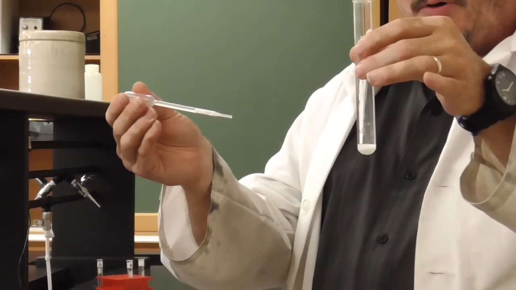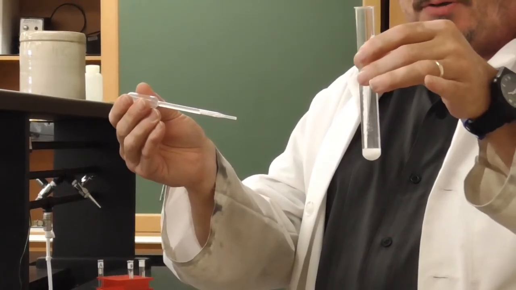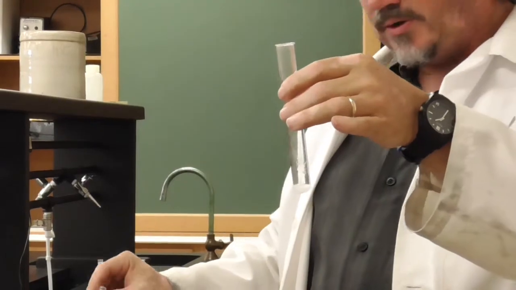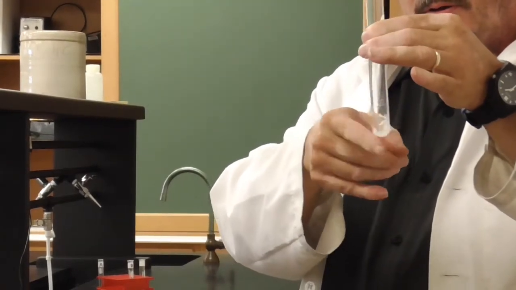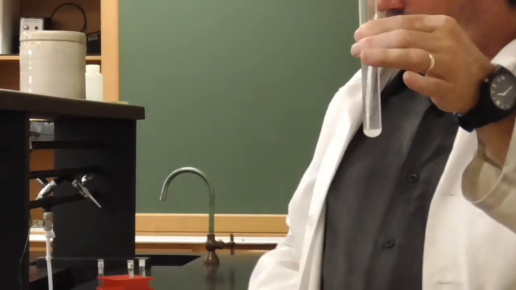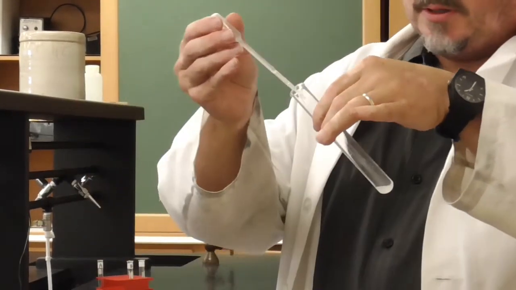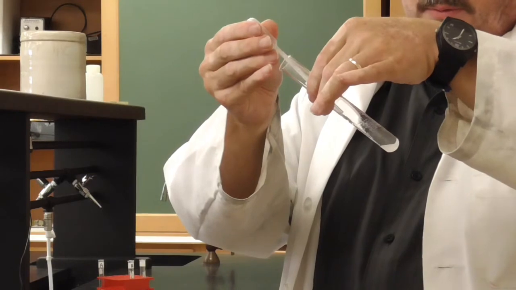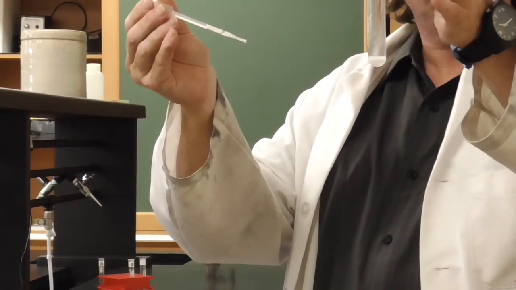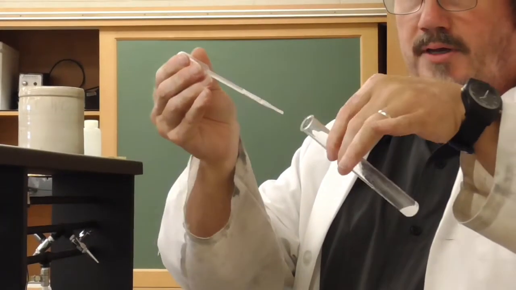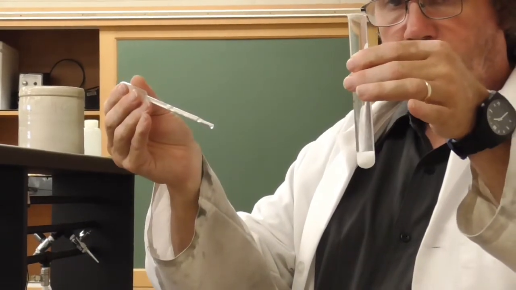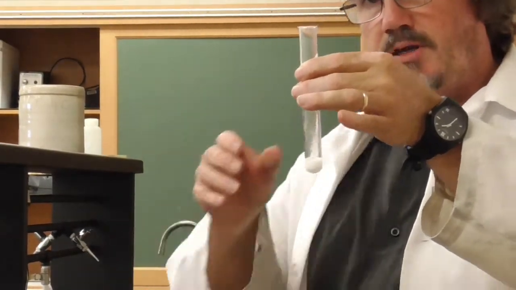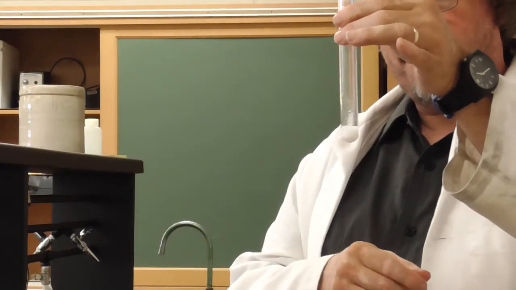I don't want to add any more than I need to, just enough to get this to react. So I'm going to take that and just stir it up a little bit here. Okay, and now we'll see if there's any more reaction with a little bit more added. Yep, I'm still getting a reaction, so I want to keep adding this until it's fully reacted. Again, just making sure I keep it stirred up each time.